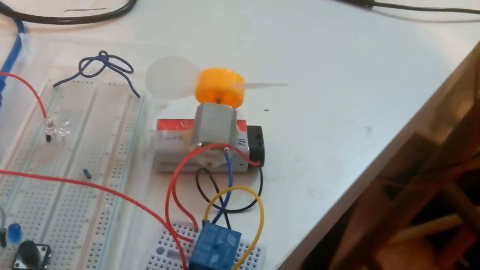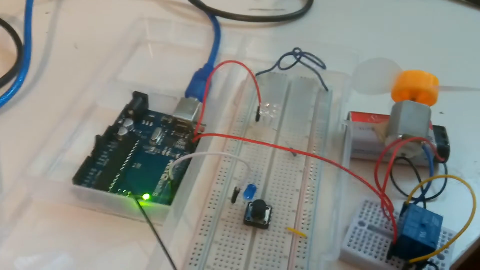As you can see, on this side I have a motor, relay, a couple LEDs and some jumper wires connected to the Arduino. The motor is running off our 9-volt supply, while the rest is dependent on the 5 volts that are coming off the Arduino.